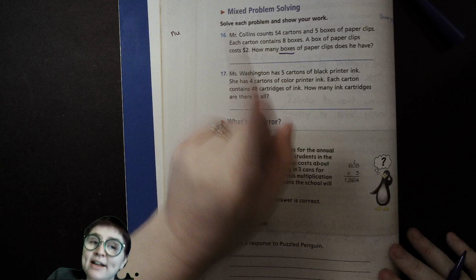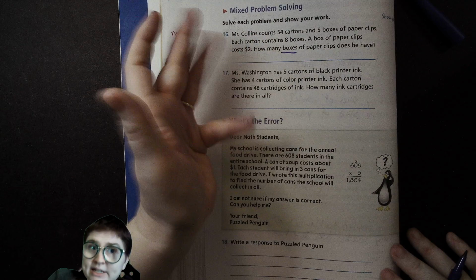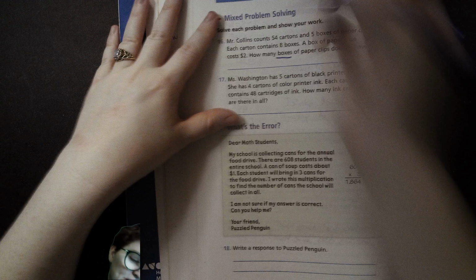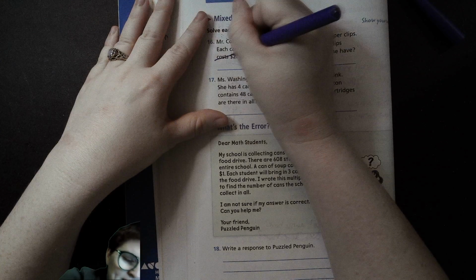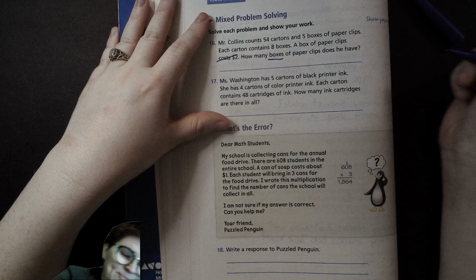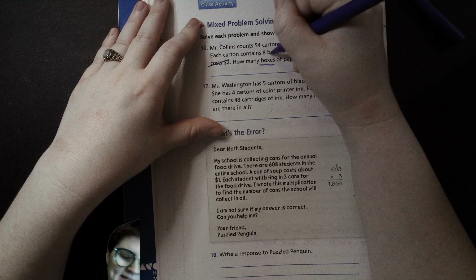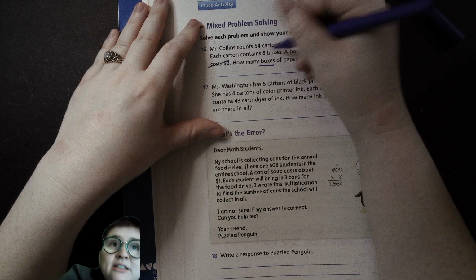It is not asking what, like, how much money he spent, right? So do we need to know the cost? No, we don't. That's just superfluous or extra information. What we do need to know is how many boxes he has inside the carton section.